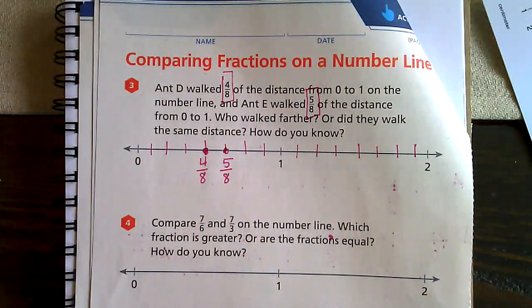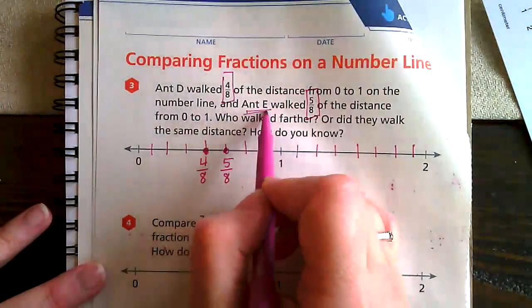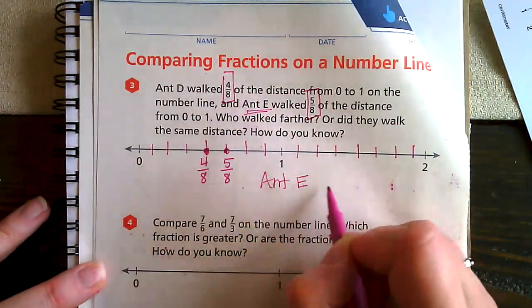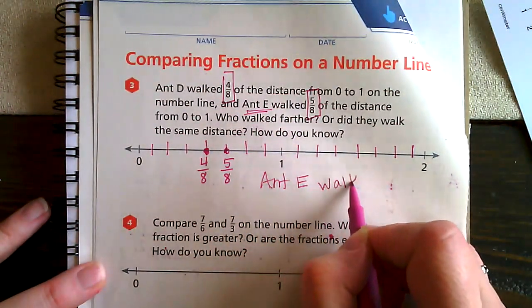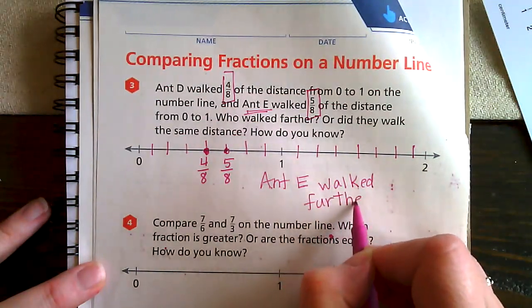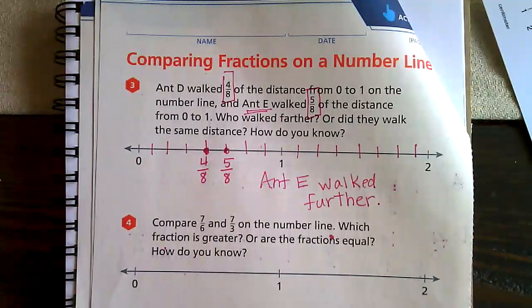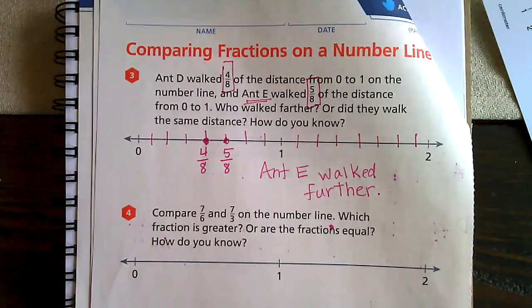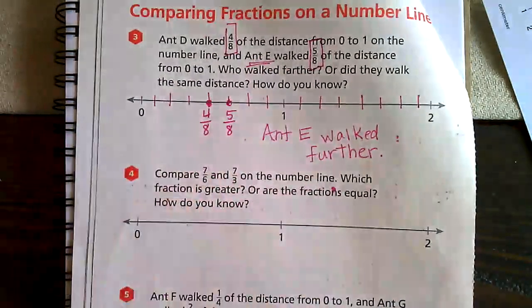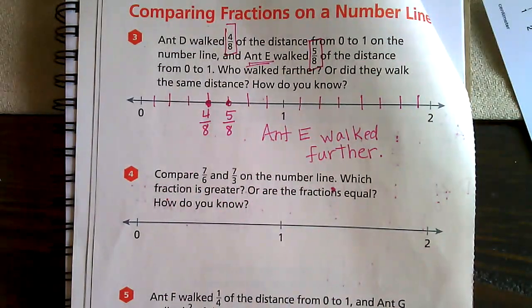Who walked further? Aunt E walked further. All right, let's go on to number 4. We used one number line because we had the same denominator. It just makes it easy that way.